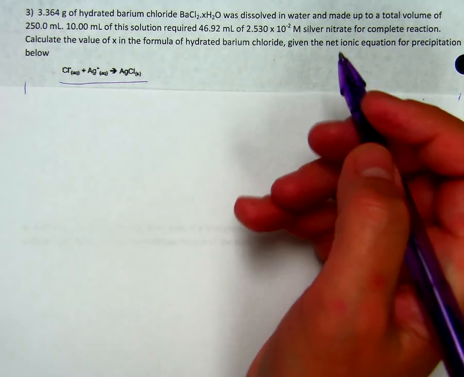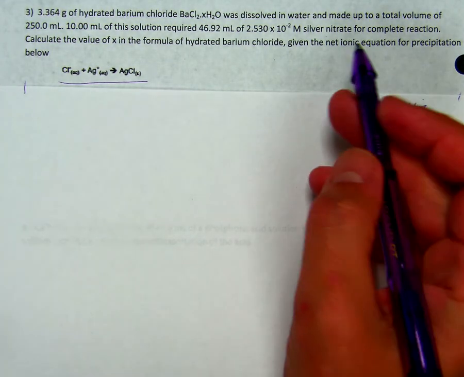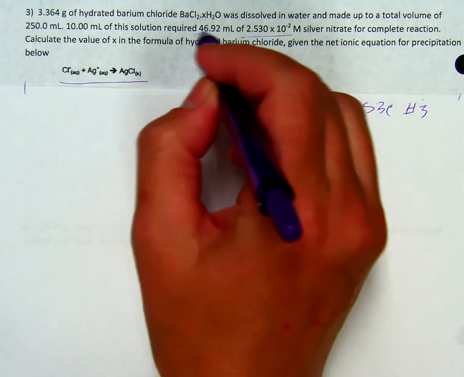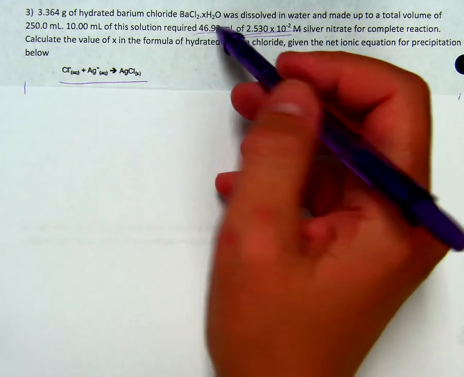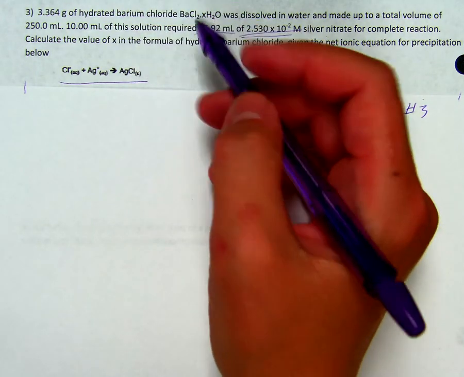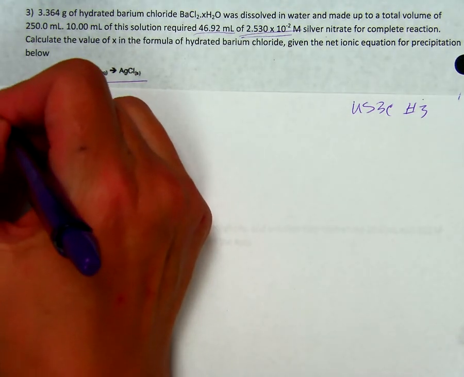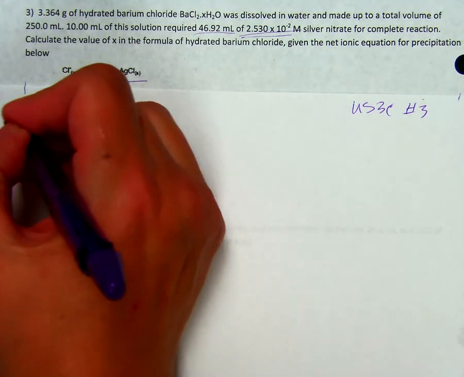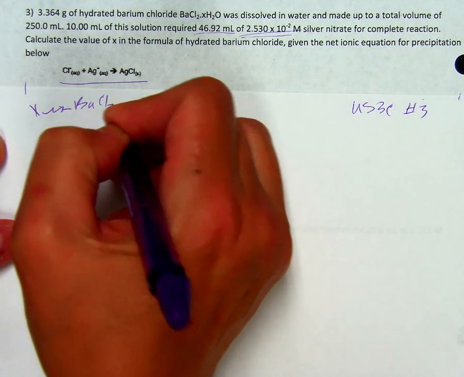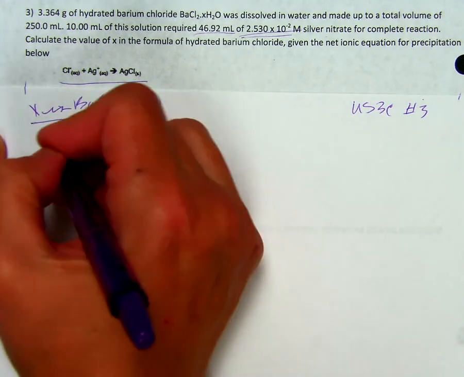plus silver gives me silver chloride. Okay. So I'm going to start off with figuring out how many moles of silver nitrate this is in order to figure out how many moles of barium chloride or chloride I need to get out of that. So let's get started. What I'm trying to find is the X in barium chloride XH2O.